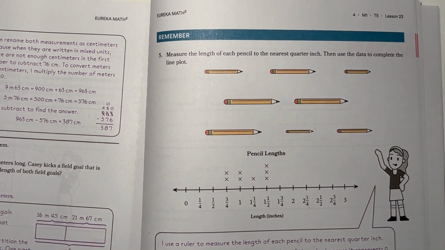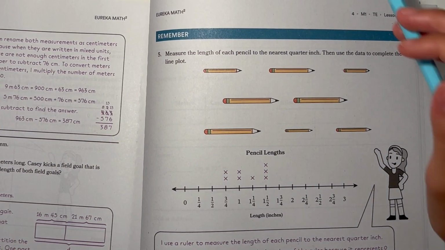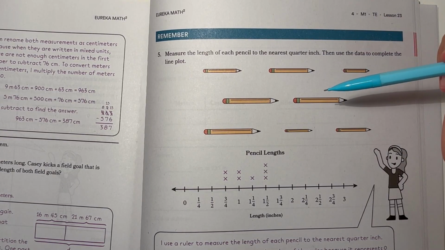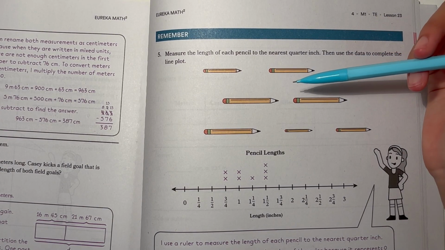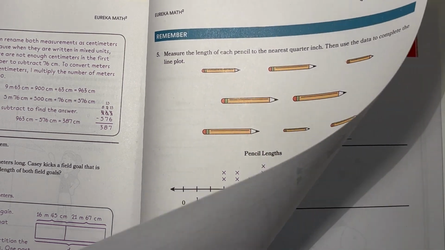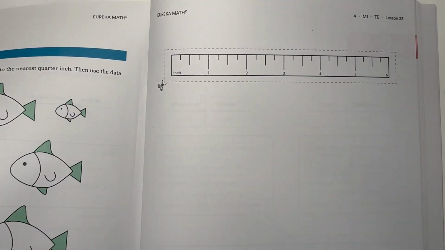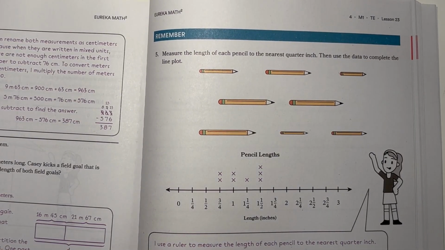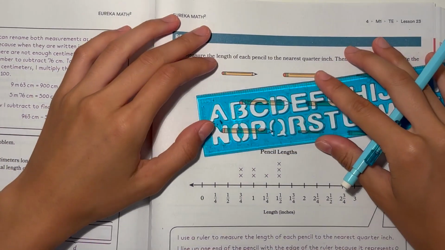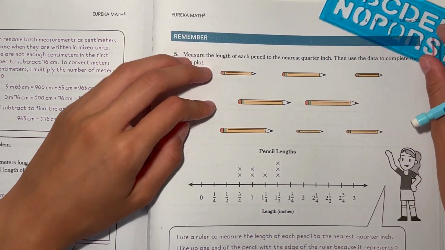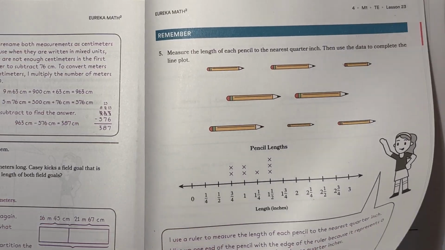Alright, and now number 5. Measure the length of each pencil to the nearest quarter inch. Then use the data to complete the line plot. Alright, so we measure it to our nearest. Oh, and they also give us a ruler if you want to use that. But if you have a ruler at home, you measure it to the nearest quarter inch, and then you just plot the data.